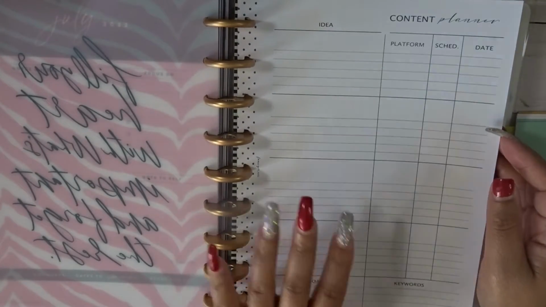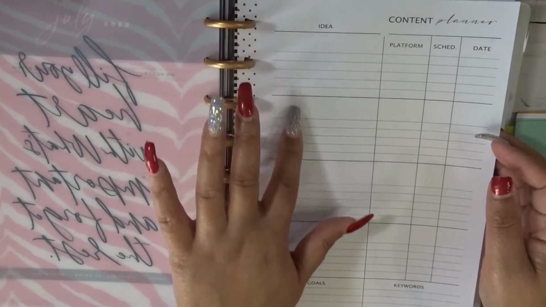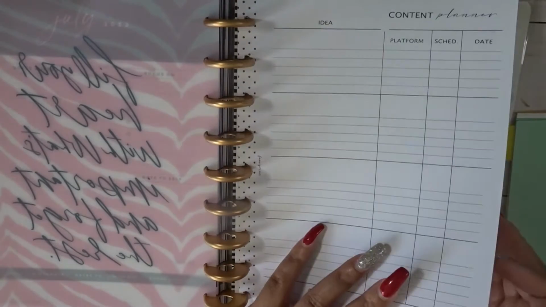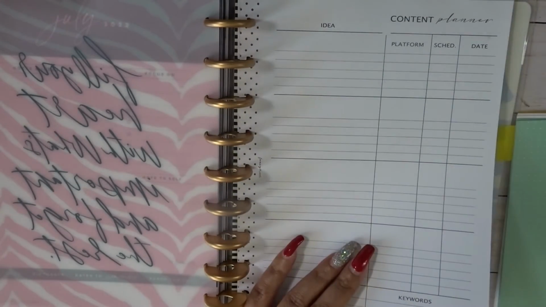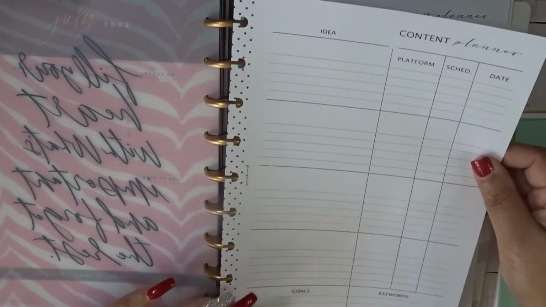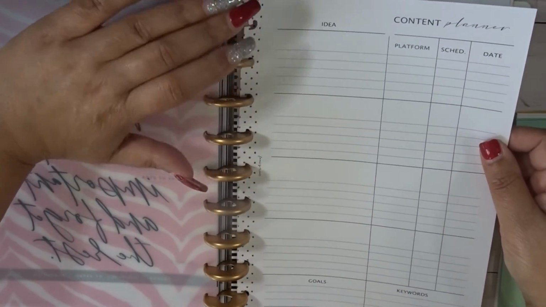Again, I haven't decided on how I'm going to use this, and maybe just jot down some things that I think I want to do. I haven't decided yet, but I'm going to go ahead and put those in there. And then I'm just going to move this to the side. I'm just going to keep a couple sheets in here. That way I have them.